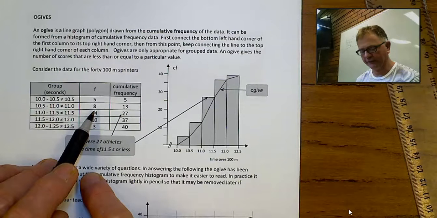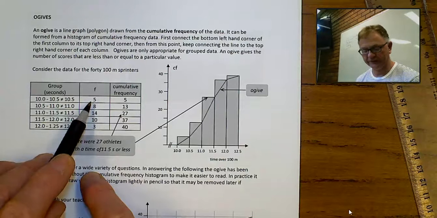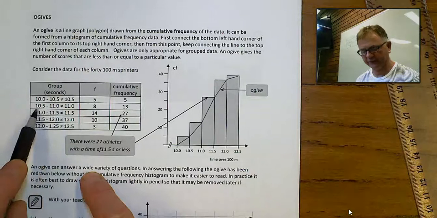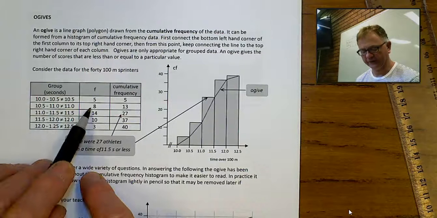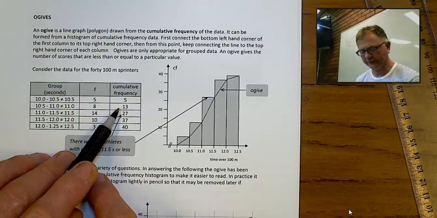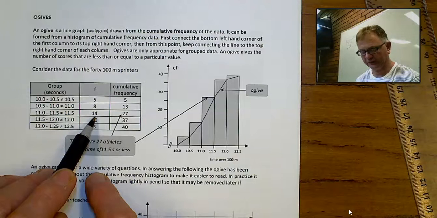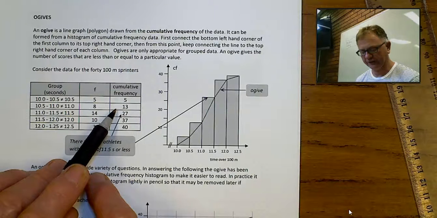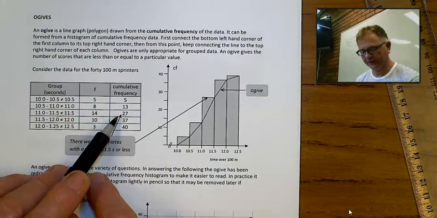But if we want to look at the number that ran it in less than 11 seconds, there were these 5 that did it in less than 10.5, plus another 8 that did it between 10.5 and 11, so they all ran it in less than 11 seconds. These 8 and these 5, there are 13 is the cumulative frequency. There were 14 people in the next group. They ran it between 11 and 11.5. Added together with the 13 we've counted already, there will be 27 athletes that ran the course in less than 11.5 seconds.